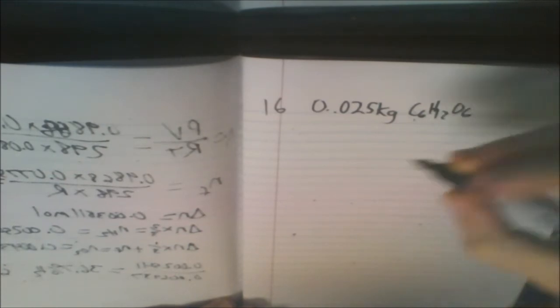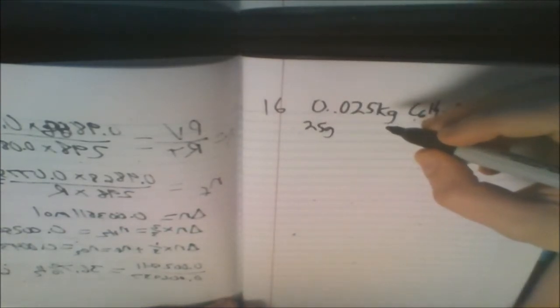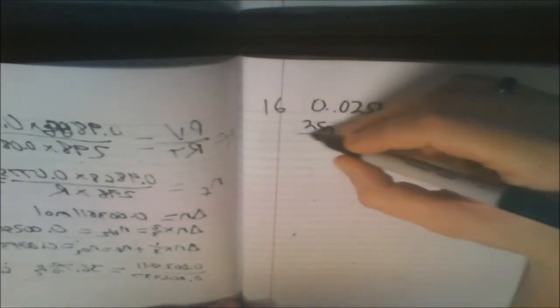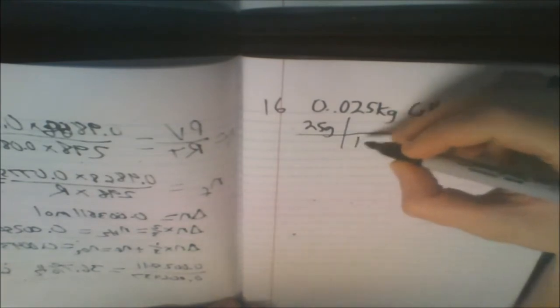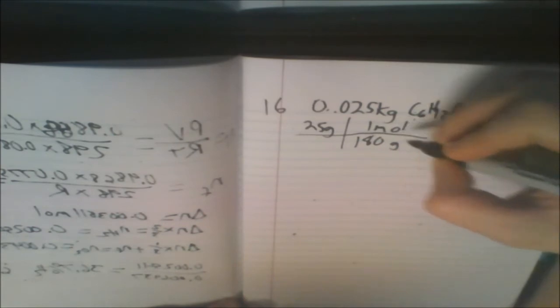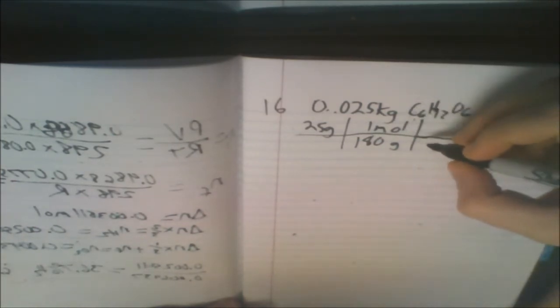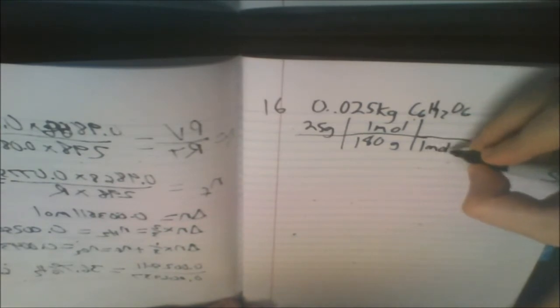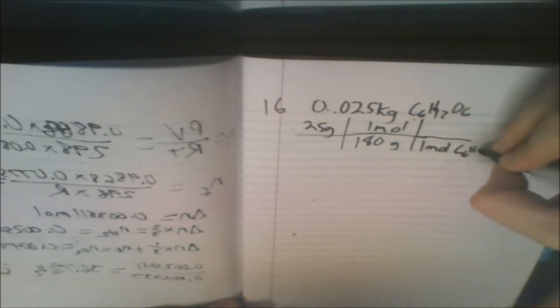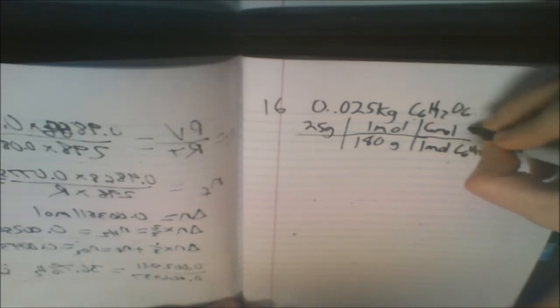So that is 25 grams of glucose. We need to look up the molar mass. That is a process. You can look that up, and there's 180 grams of glucose per every 1 mole of glucose. And based on the chemical reaction, for every 1 mole of C6H12O6, we need 6 moles of oxygen.